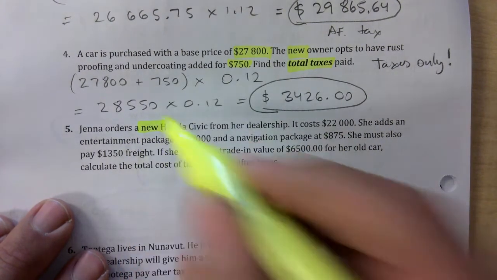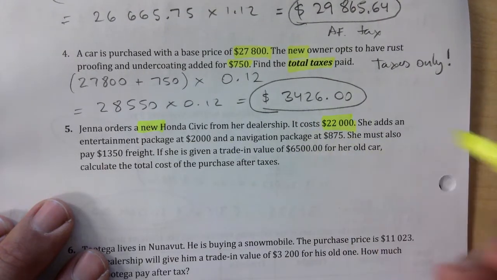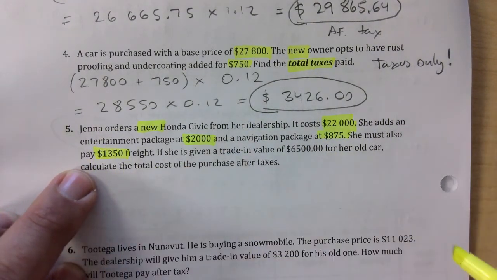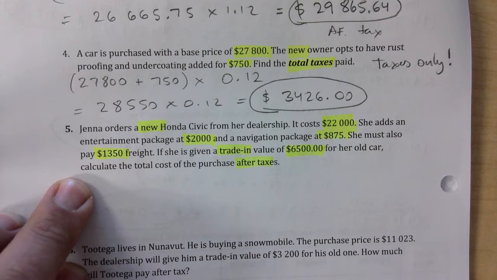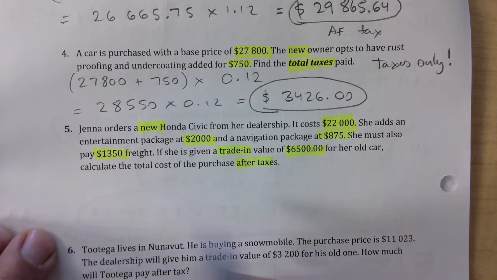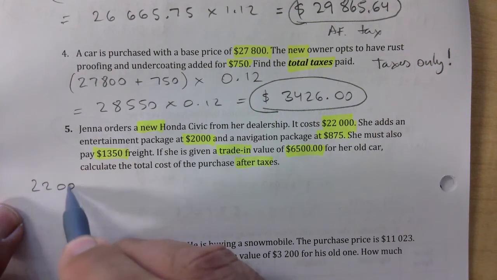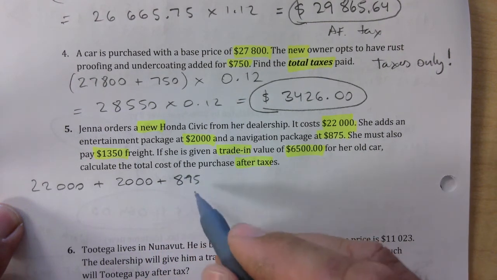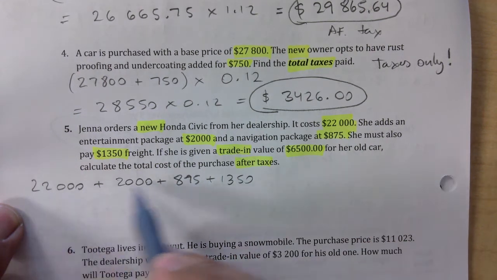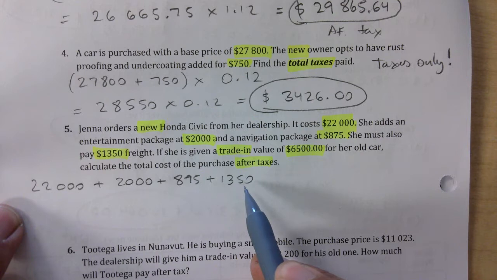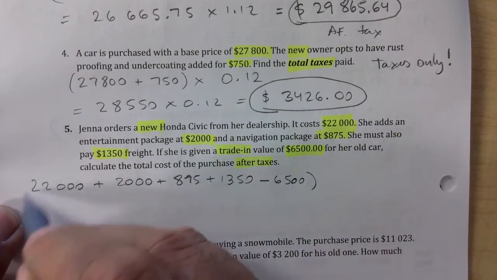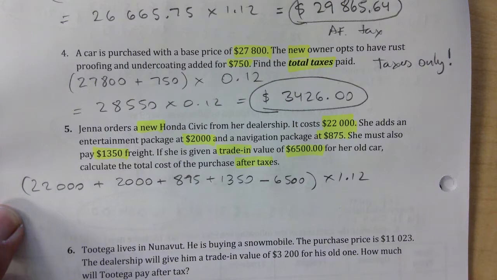Jenna orders a new Honda Civic, right? 22,000. Adds an entertainment package, navigation package, freight. There's a trade-in for 6,500. Total cost after tax. I'm going to add a few things here later. Okay, so we start with the base price. And of course, you'd have to pay for all the things that you're adding, right? This right here would be called a sticker price, right? If I stop there, we're going to take away the trade-in, and all of that gets multiplied by 1.12. Okay?